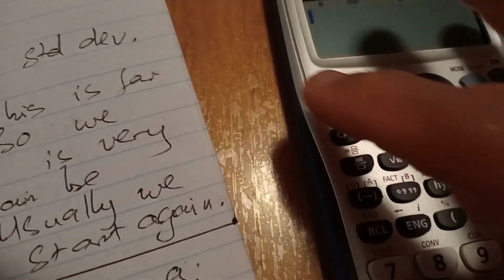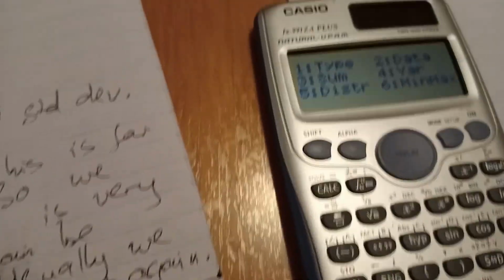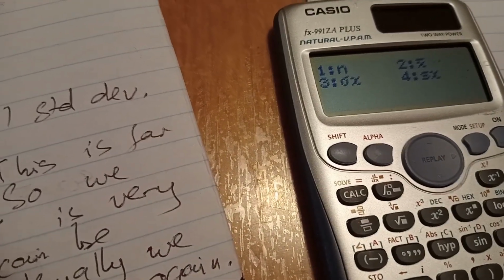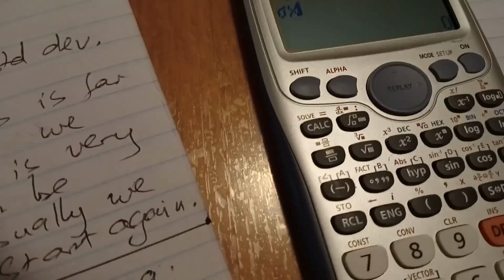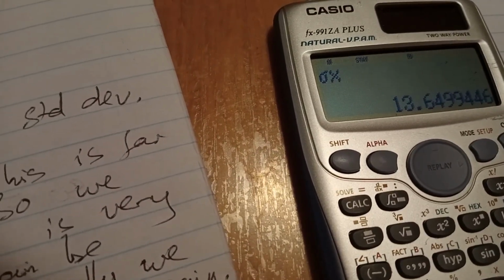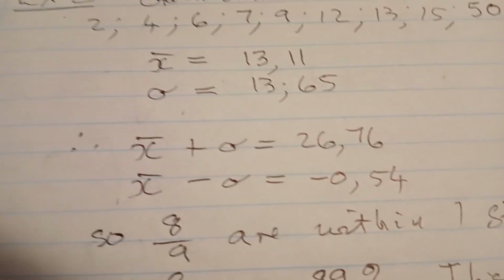Let's press our AC, and then we go back to shift, and we go to statistics. We go again to 4 for the variation, and now we go to number 3 for the standard deviation. 3 equals, and we get 13,6499, so we can round that off to 13,65. You see I've got it written there.